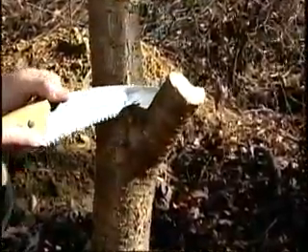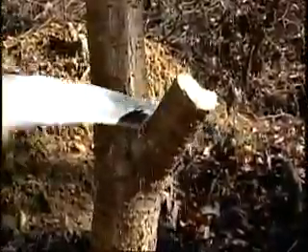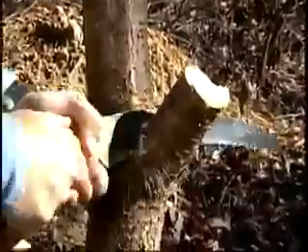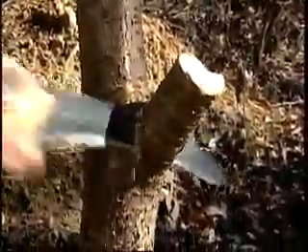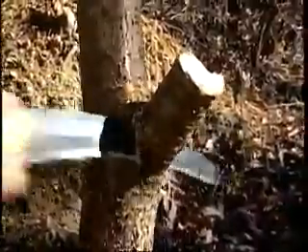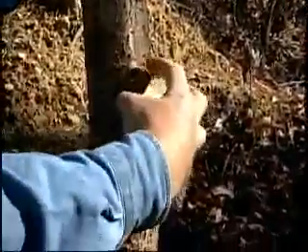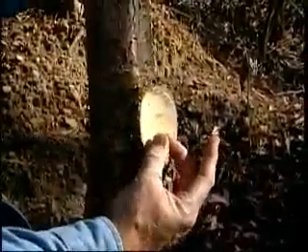So let me go ahead and demonstrate. I'm going to go ahead and cut right through here. And we're just about, there we go. And so you see I've cut at the branch collar, leaving a little bit of a lump there, if you will. But research shows, again, that this will close up faster.